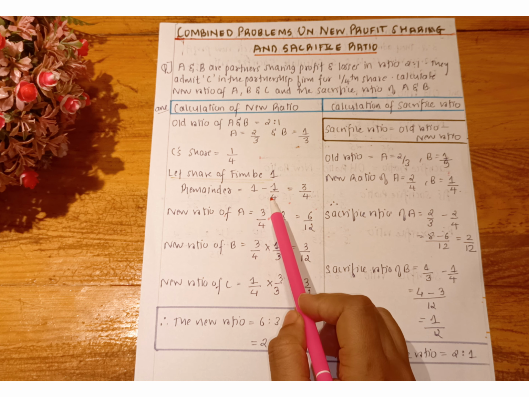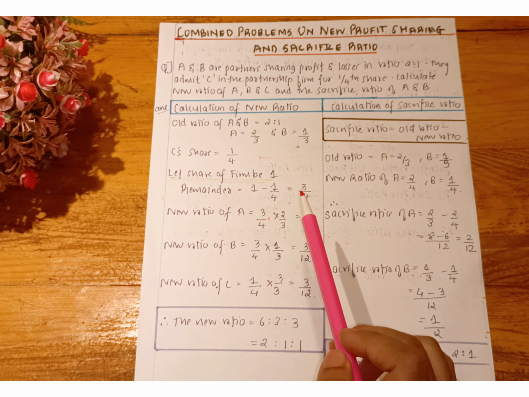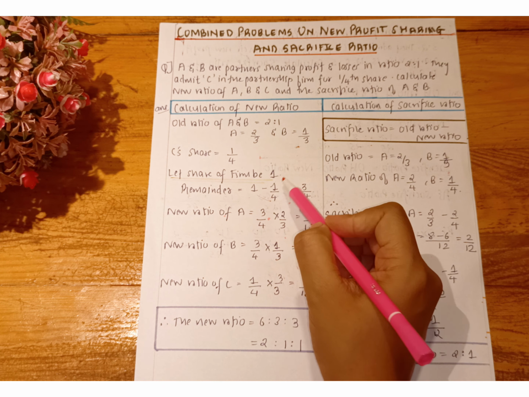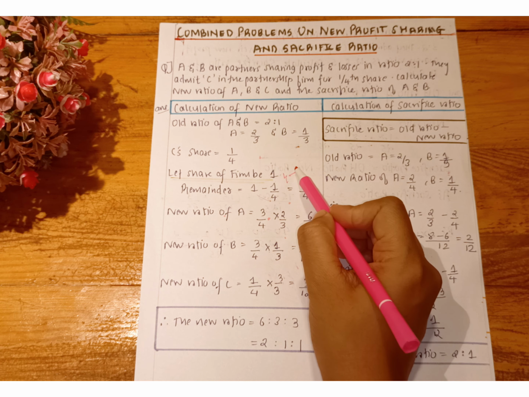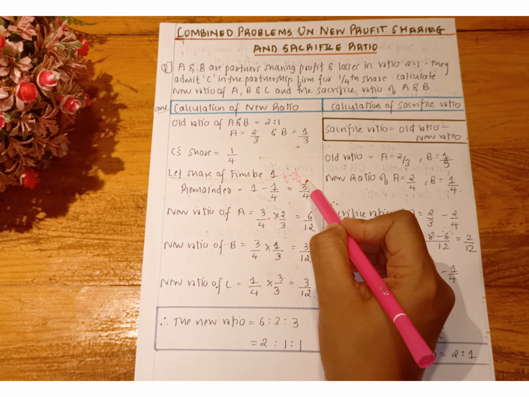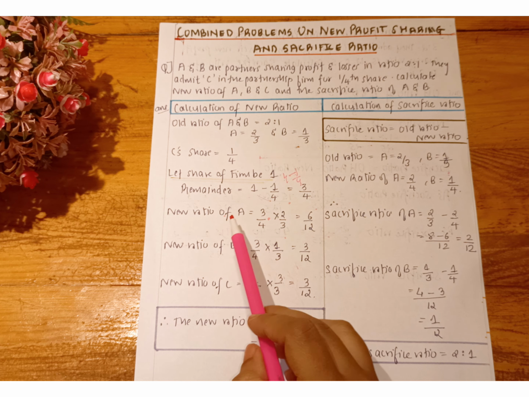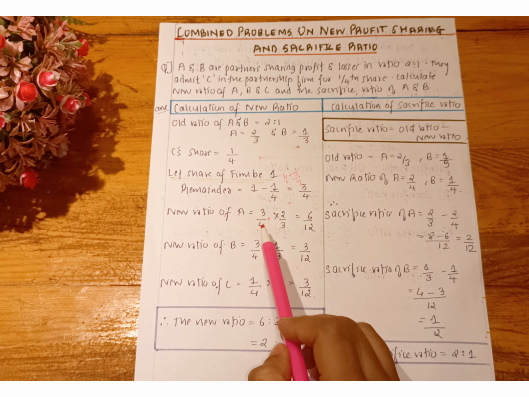So just multiply: 4 ones are 4, minus 1/4 will give you 3/4. What you do is 4 ones are 4 minus 1. So 4 minus 1 will be 3/4. Okay. Now calculate the new ratio of A.